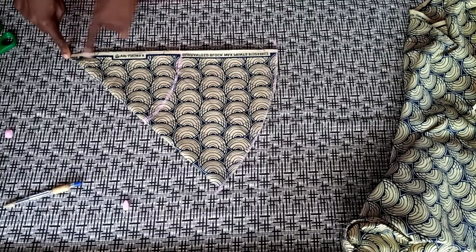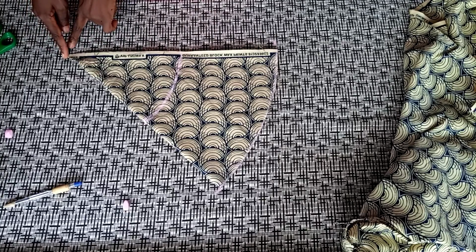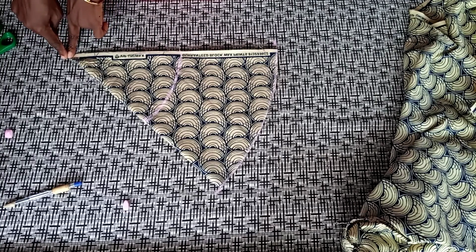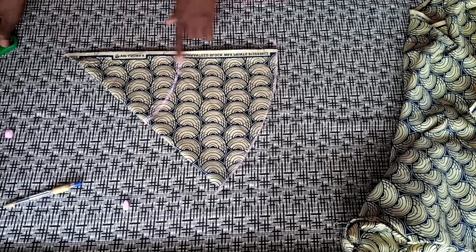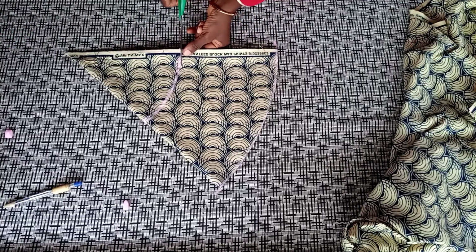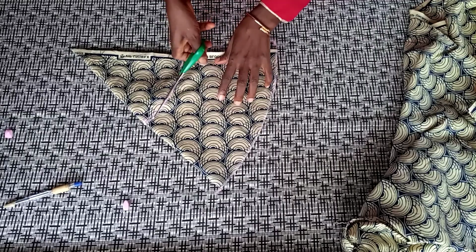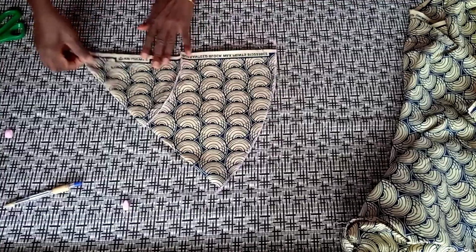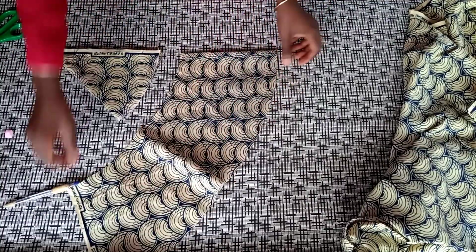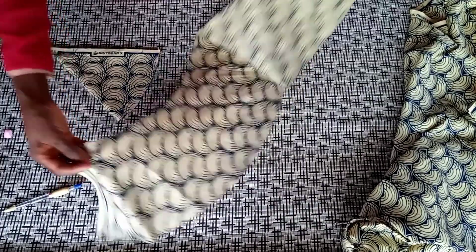Remember, it's from this point I measure my radius. But this is my radius. Radius is any point from the center of the circle to any point on the circumference. That's my radius. So this is the radius. So our half circle is ready. This half of the circle.